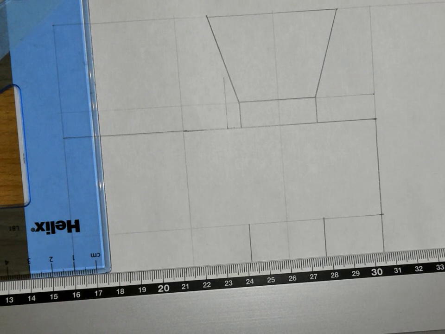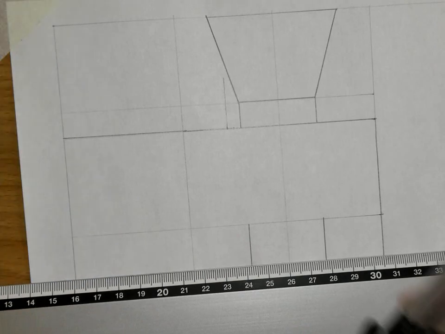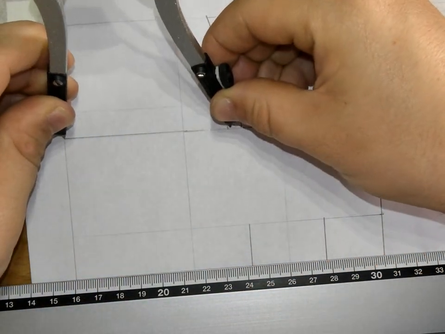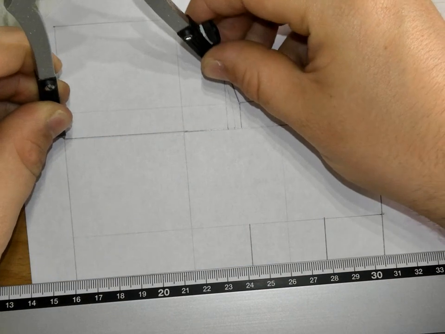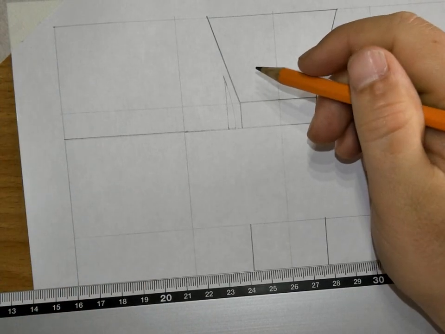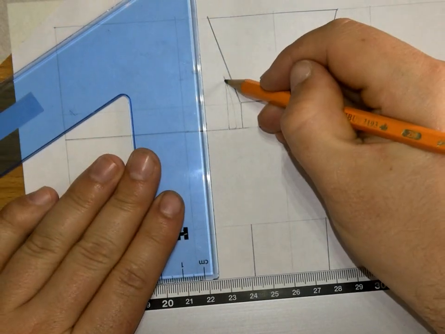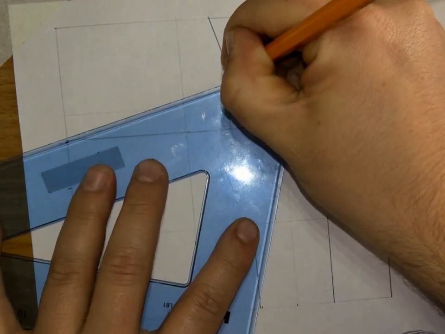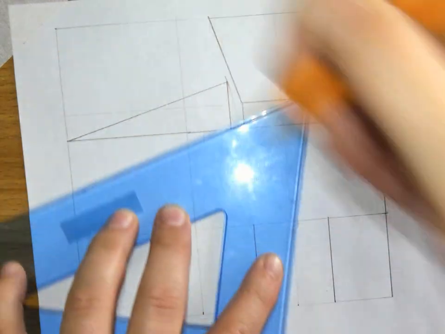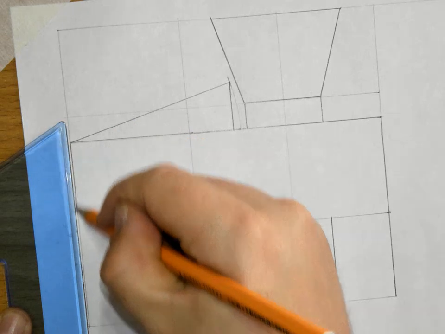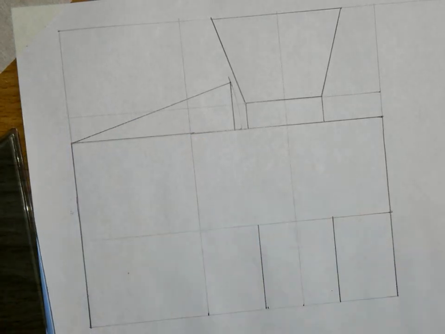I'm going to get my compass. Put my compass at the beginning of the line and swing the 78 arc until it intersects the line, and there's your answer as to where it's heavy. And we can heavy a line down here.